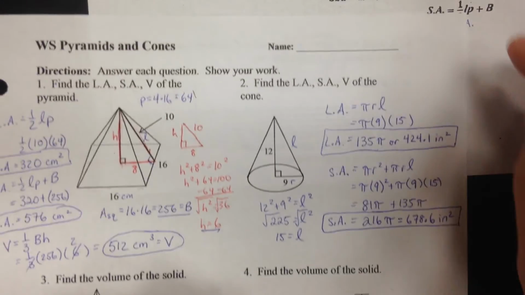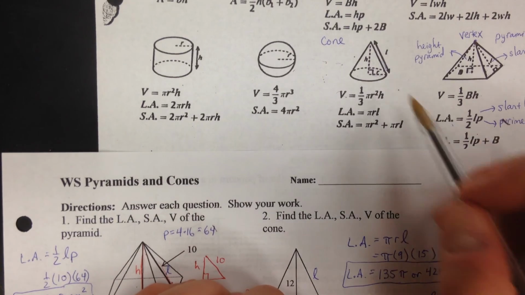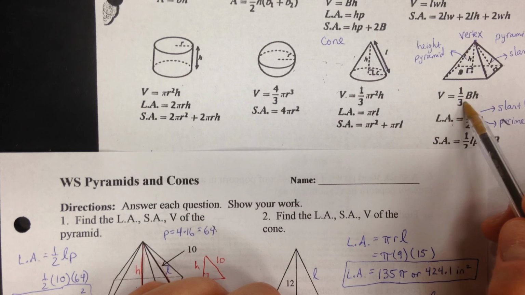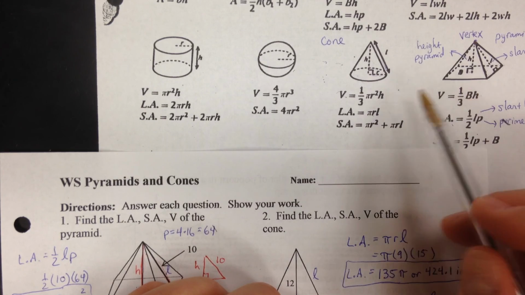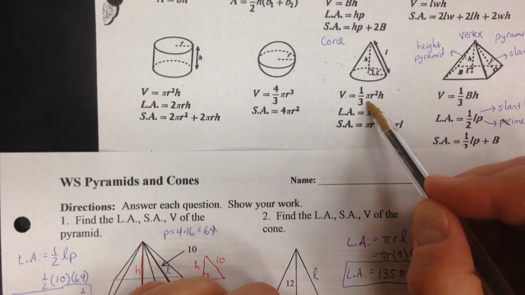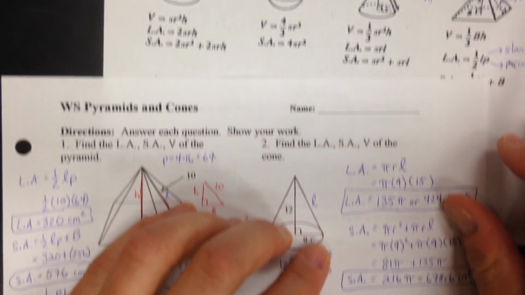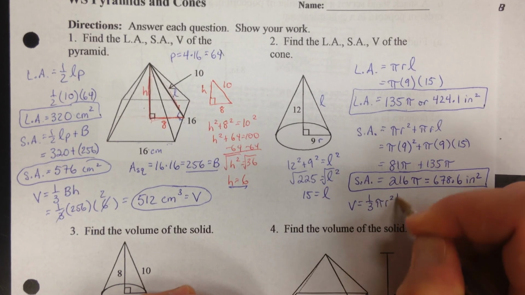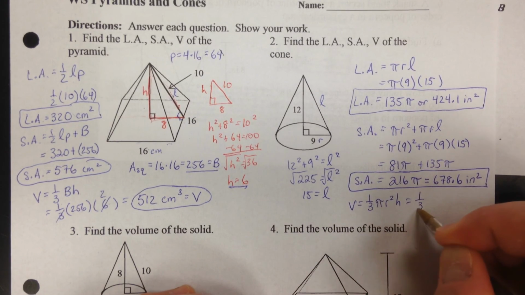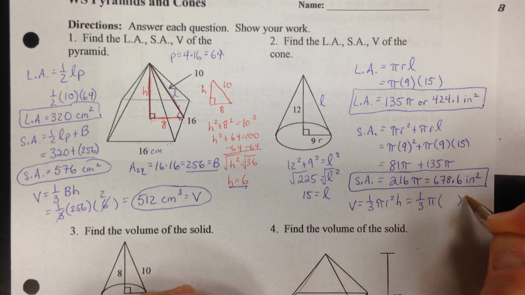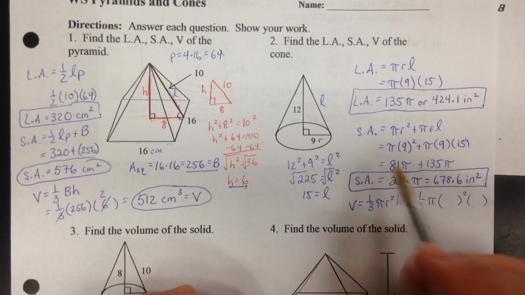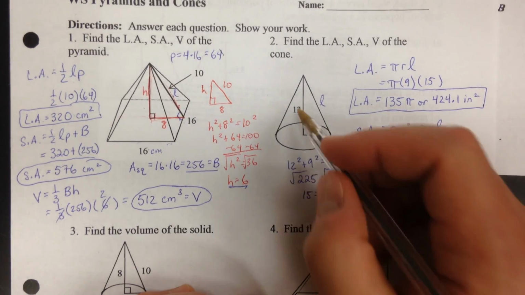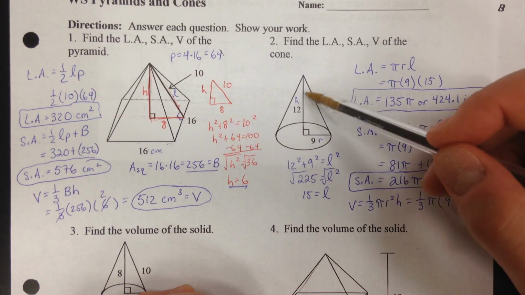The last one is the volume. Okay, so volume of a cone, 1/3 pi r squared h. Notice that the pyramid was 1/3 times the area of the base times the height. The area of a circle, that's the base, is pi r squared. So it's the same formula. Volume is 1/3 pi r squared times height. Same formula, but now you're talking about a circle. So we're using radius instead. The radius, they tell us, is 9. The height, they give us, that's the 12. So that's the height of the cone.